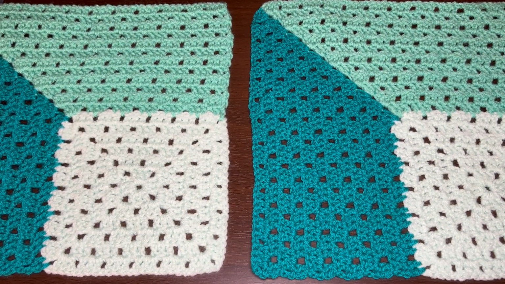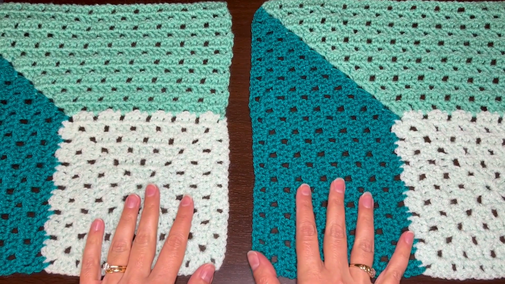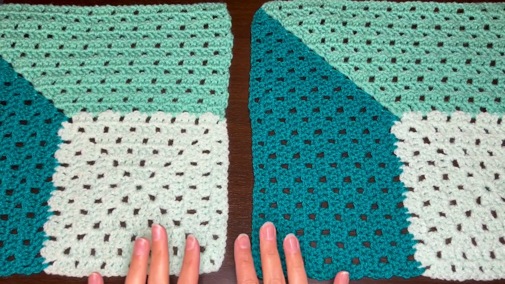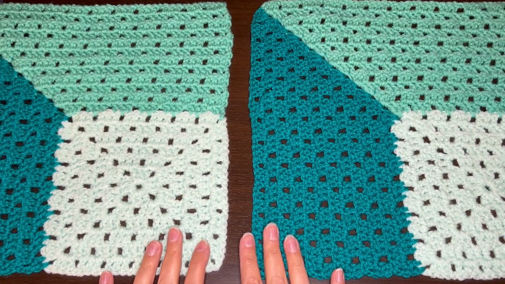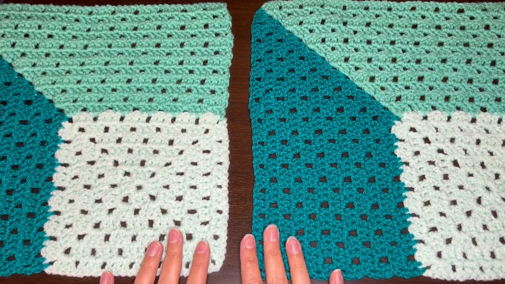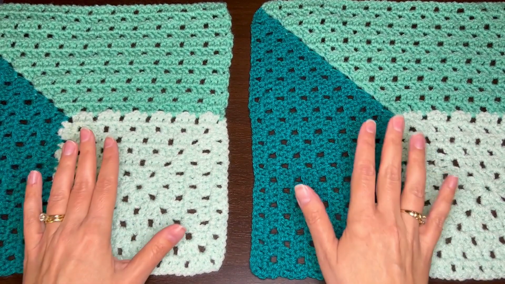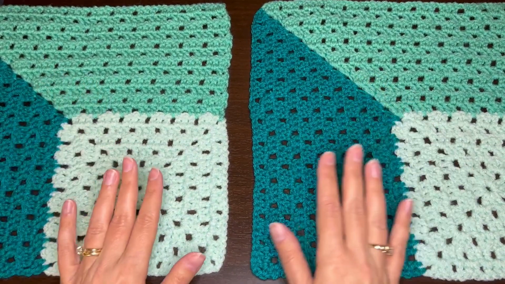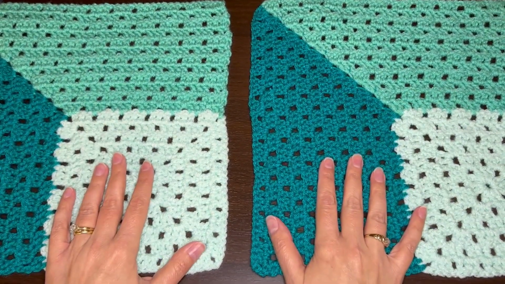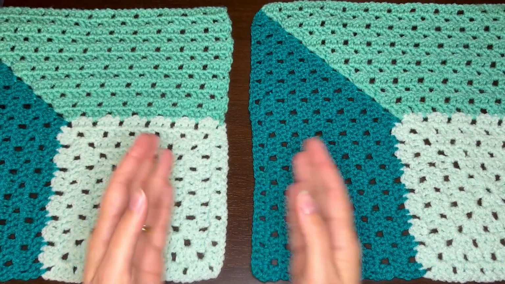In this video, I will do a tutorial on how to do the corner to corner or C2C join in the 3D Squares Illusion Afghan. So you can see here I have two squares that are identical, and I'm going to show you how to do the join between them.